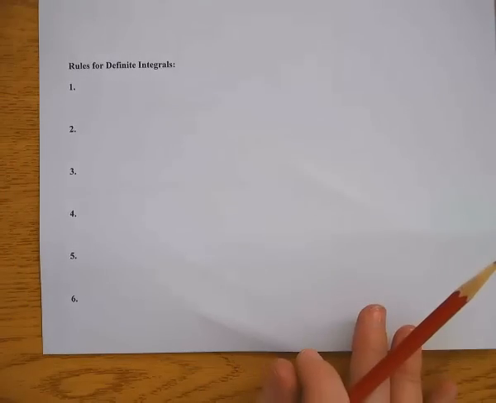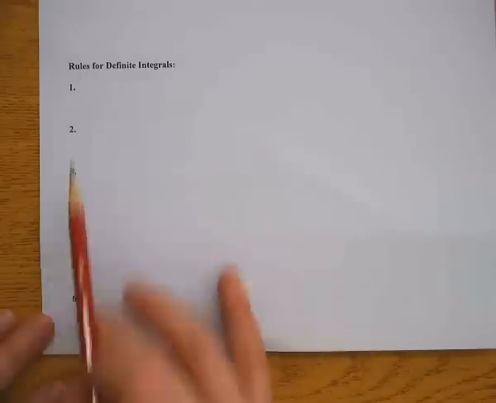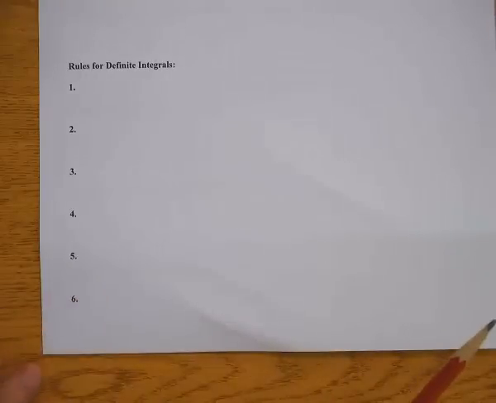There are 7 rules of definite integrals. I know I only have 6 here because there's a 7th on the next page. This is going to look familiar and remind you of the rules of differentiation because they're very, very similar.